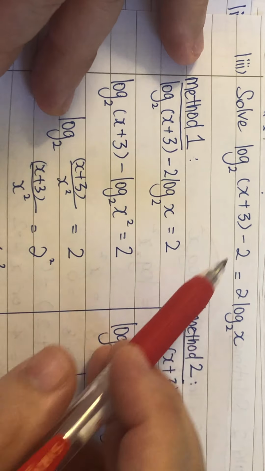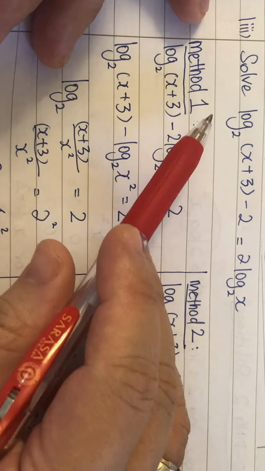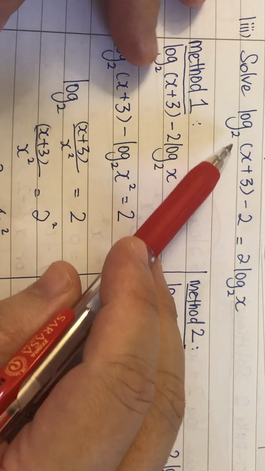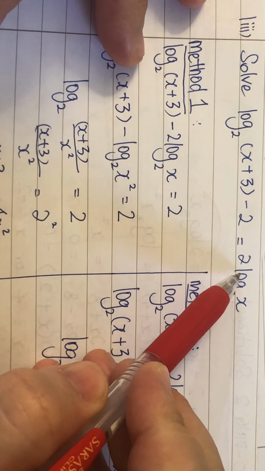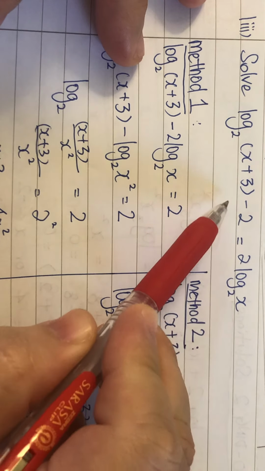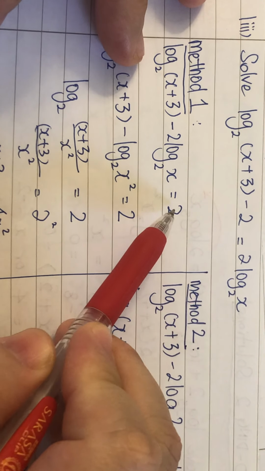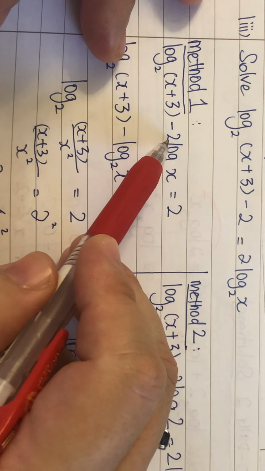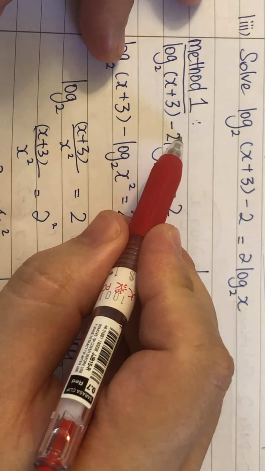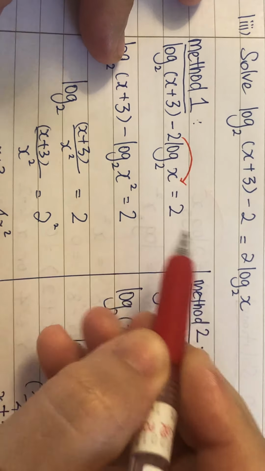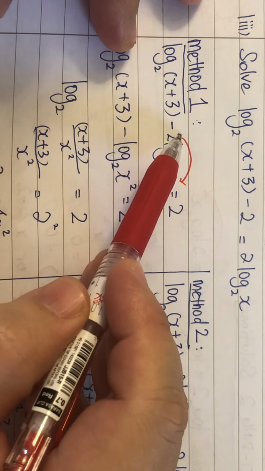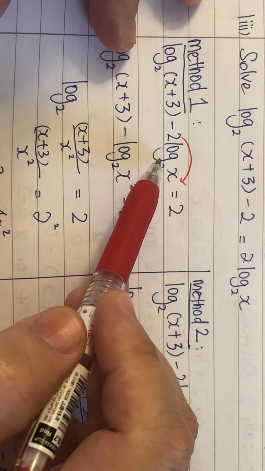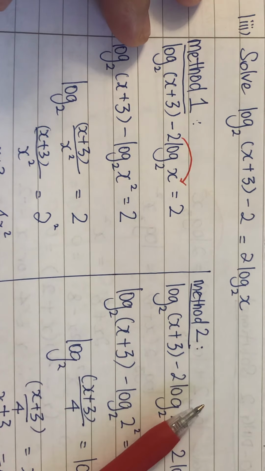Part 3, I'm showing you two ways also. Part 3, actually it's about the same. I'm giving you straightforward questions first. So the first method is I combine all the logs together. So minus 2 log x on both sides, plus 2 on both sides. I'll end up with this. Now this cannot be combined with this because you need to bring the 2 up. Only when the coefficient of log is 1 can you combine these two. There is an exception to this. Next time I'll show you.